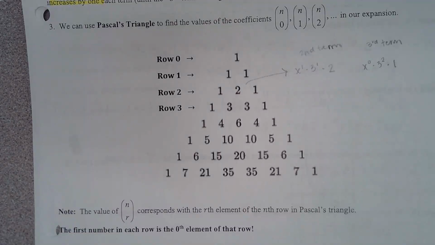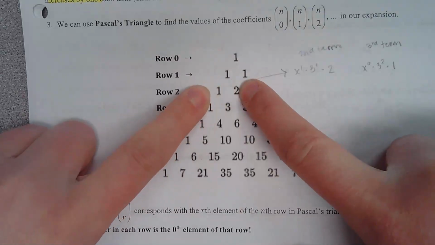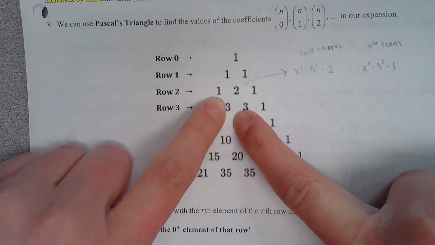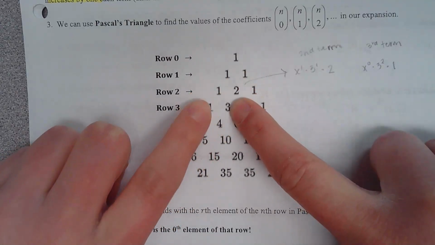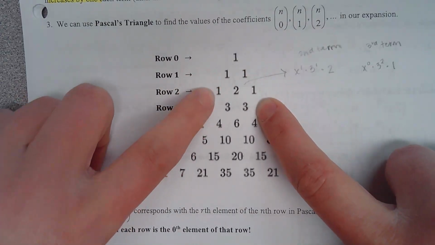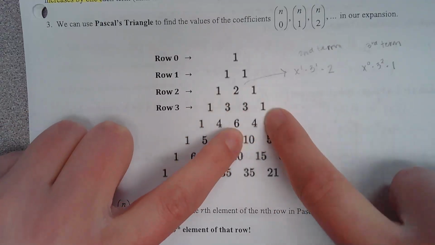So we will carry down the ones essentially, and then you add like the ones above it to get the next one. So like 1 plus 1 is 2, that's where the 2 came from. And then we just bring down the 1 on the outsides always. So bring down the 1, 1 plus 2, 3. 2 plus 1, 3. Bring down the 1.